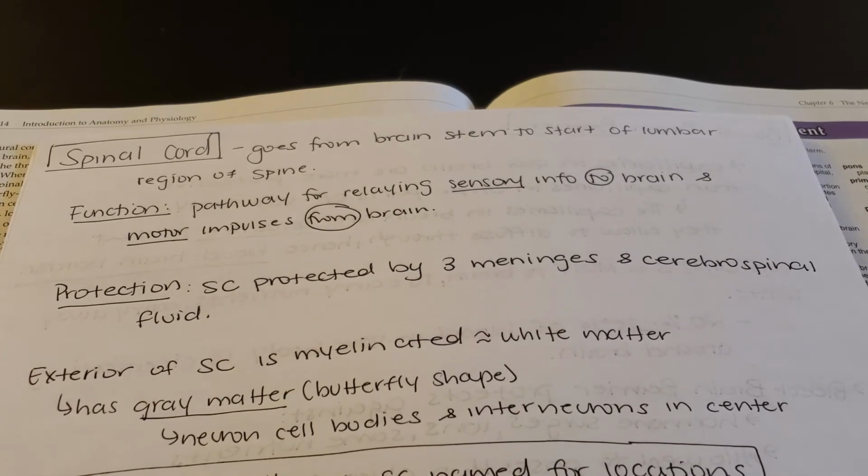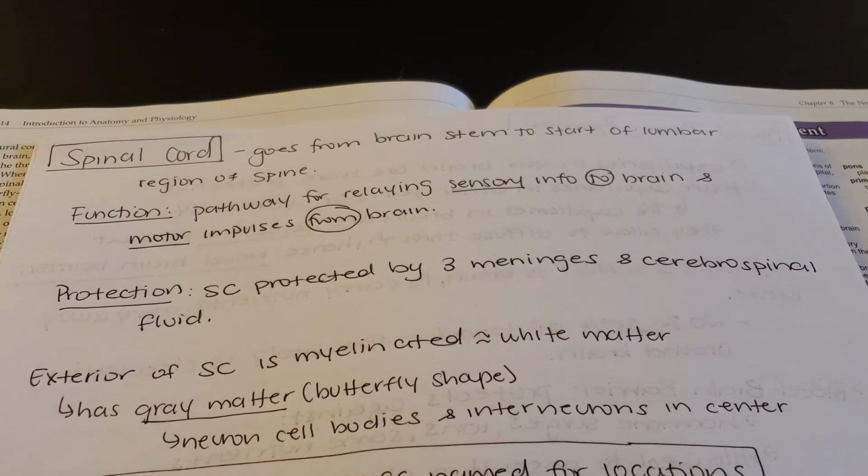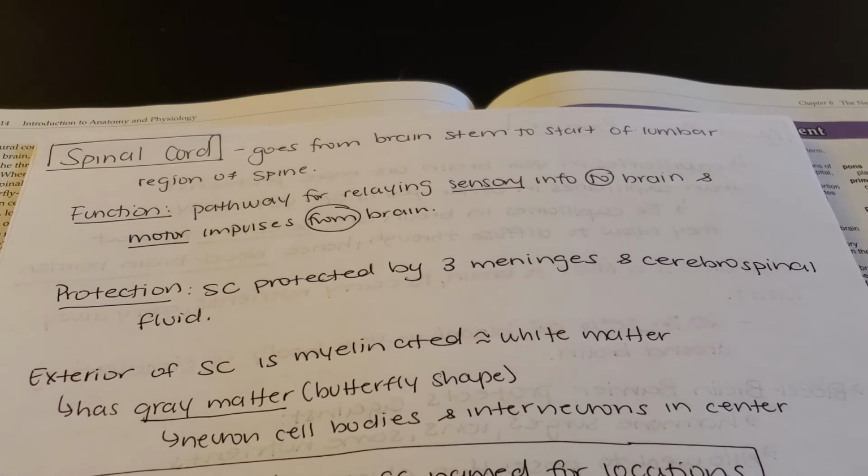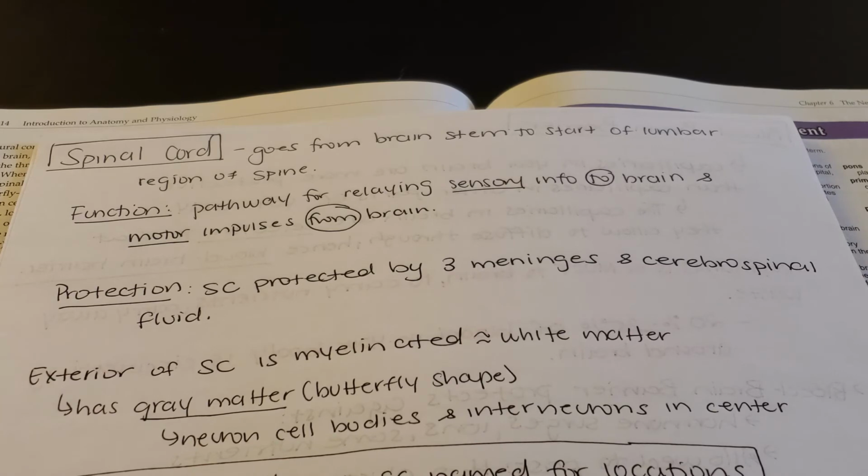Now the exterior of the spinal cord, if you ever see SC, that's just spinal cord. The exterior of the spinal cord is myelinated, so it's going to look white. And we talked about how white means it's myelinated, gray means it's not myelinated. And then it also has a part that's gray matter, which kind of looks like a butterfly. In this gray matter is where you're going to have neuron cell bodies, and also the interneurons in the middle.